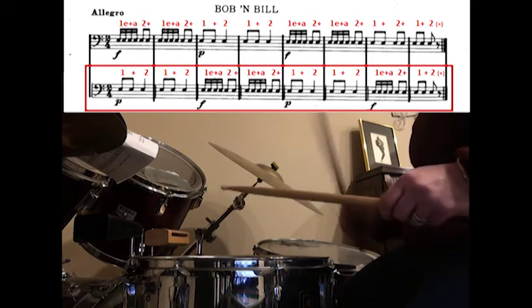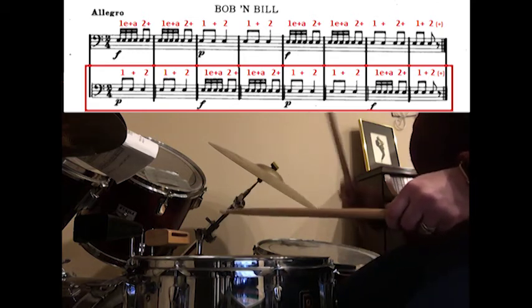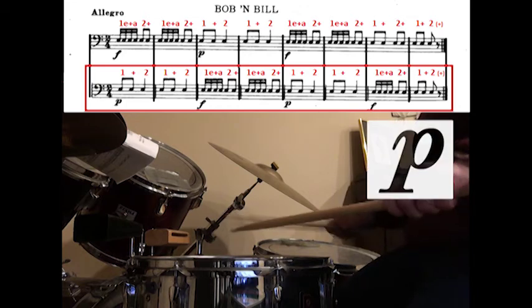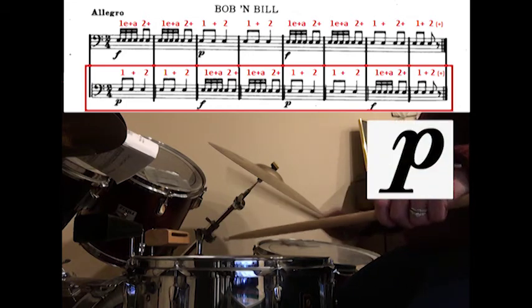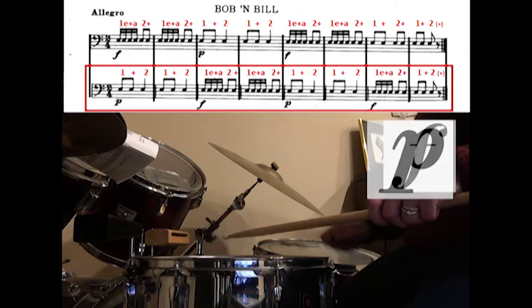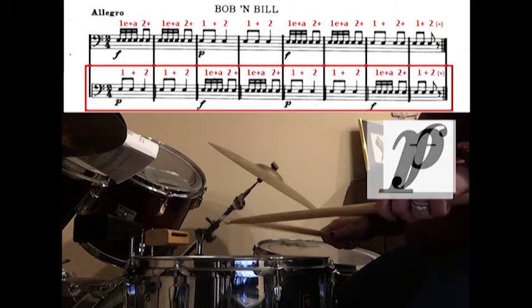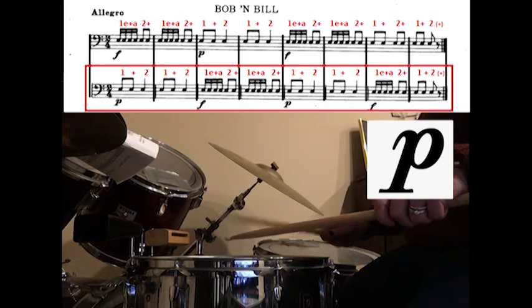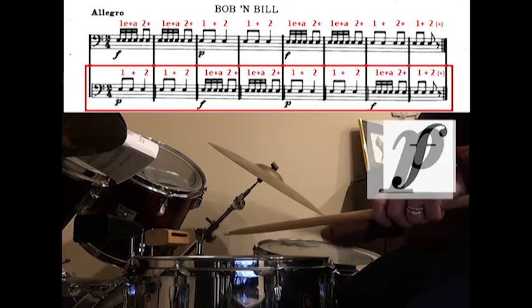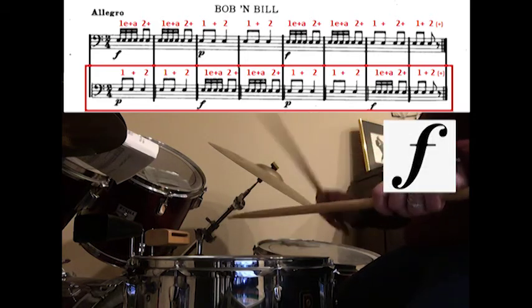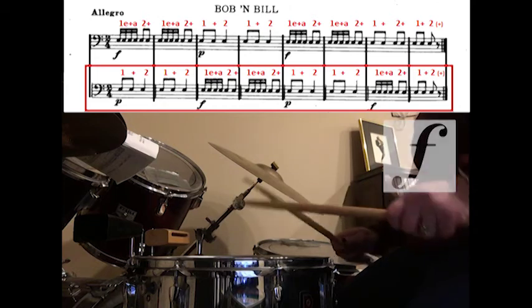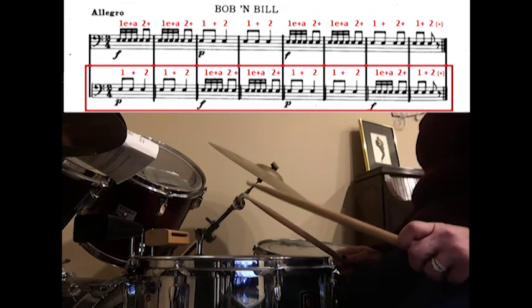Here we go. 1, 2, starting soft, ready, play. 1 and 2, 1 and 2. Loud. 1 E and a 2 and 1 E and a 2 and soft. 1 and 2, 1 and 2. Loud. 1 E and a 2 and 1 and 2. Let's read through that line one more time before we play this as a duet.